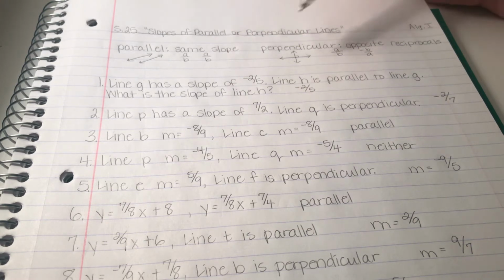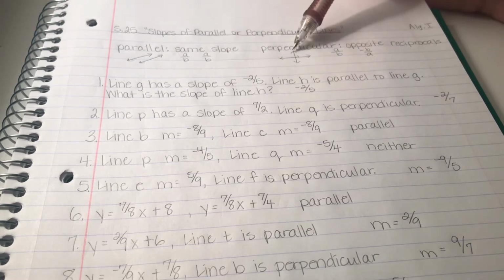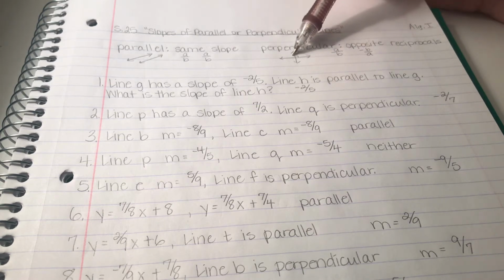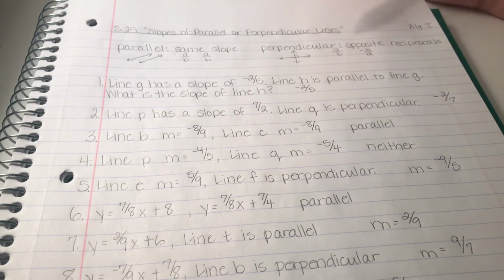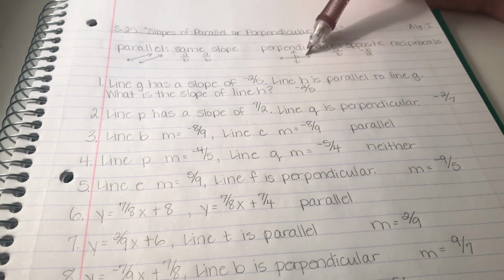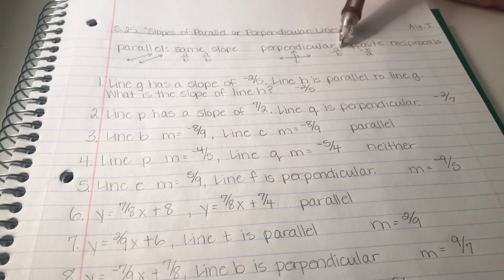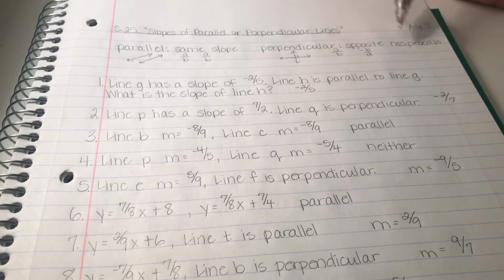Perpendicular lines are another special set of lines. Instead of parallel lines, these do cross, but they cross in a certain way. These two lines cross in a way that makes a 90-degree angle. So there's a 90-degree angle here, here, here, and here. You can think about this as an intersection on the road, where the lines meet at perfect 90-degree angles. The interesting thing about the slope for perpendicular lines is that they are opposite reciprocals.